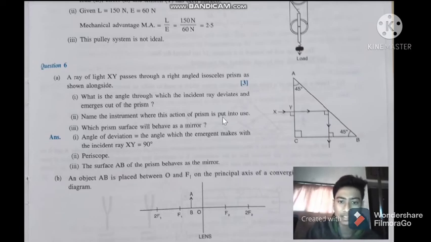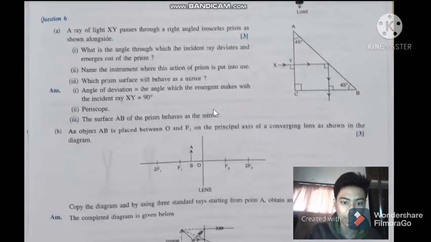Name the instrument where the action of the prism is put into use. Prism, obviously we use it in the periscope. So this is the application of the periscope. Which prism surface will behave as a mirror? Surface AB, because that's literally the inverted image it's going to produce.